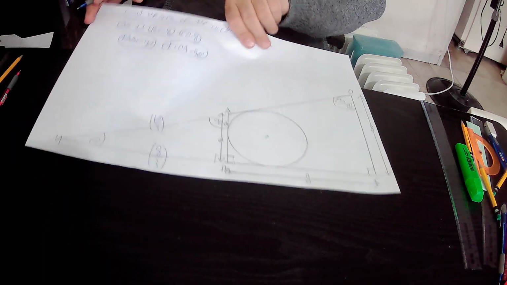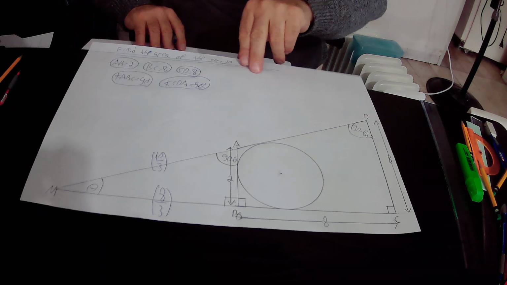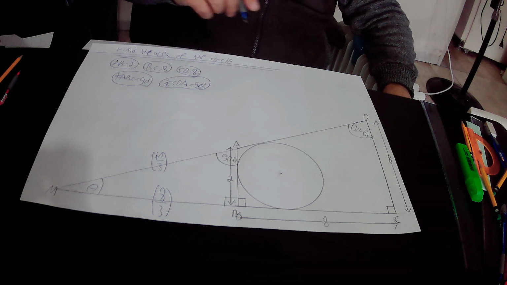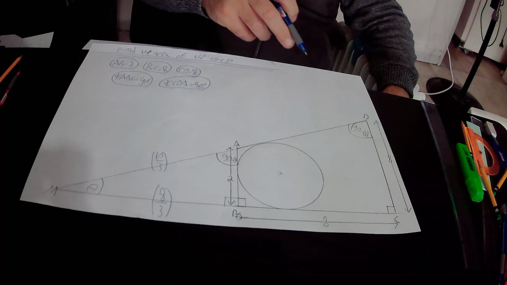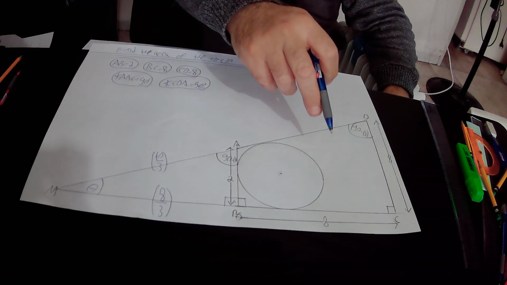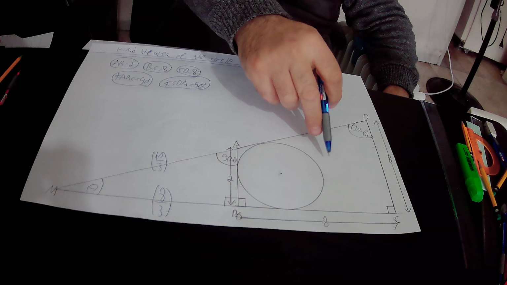In the next step, we will do another construction. That is to say, we will draw a perpendicular on side BC in such a way that the perpendicular on BC will also be tangent to this circle.